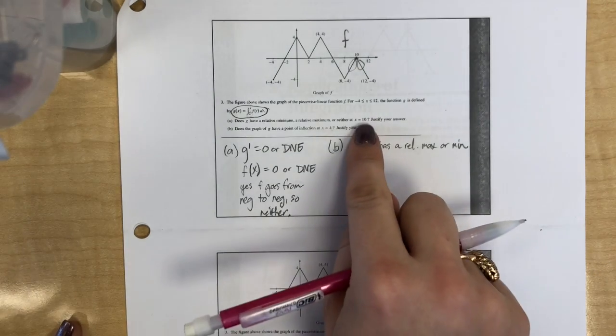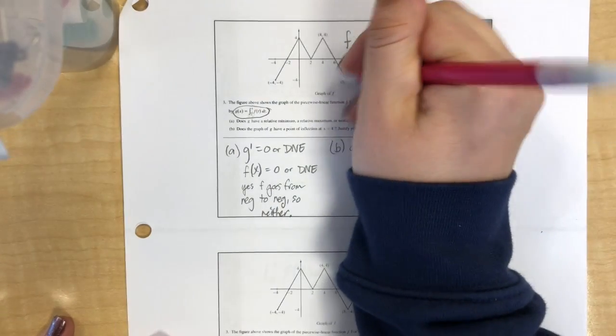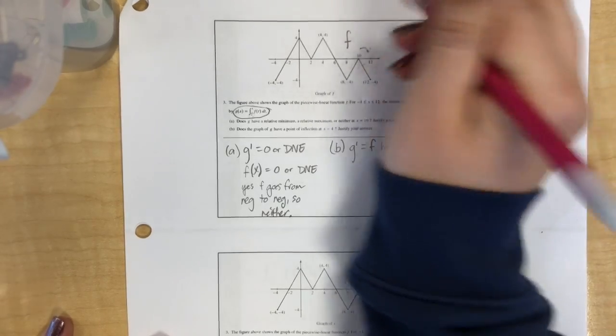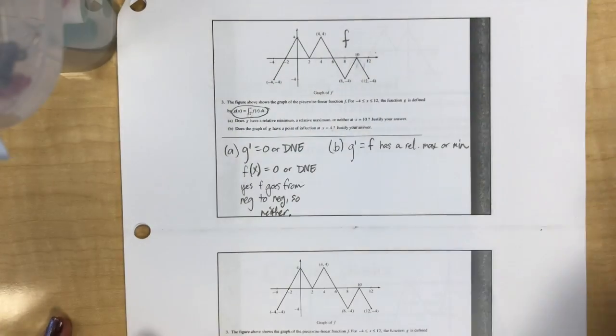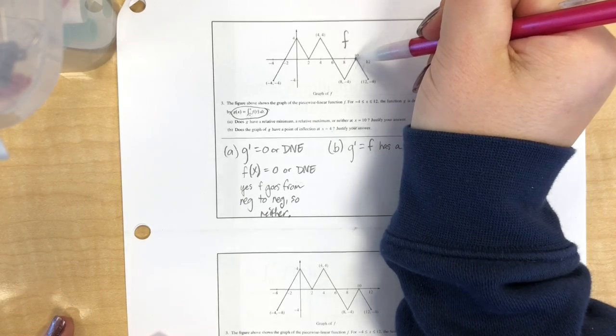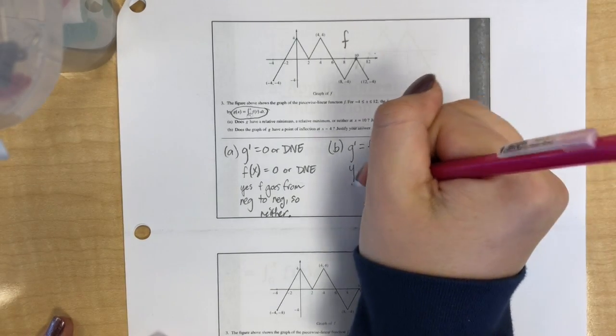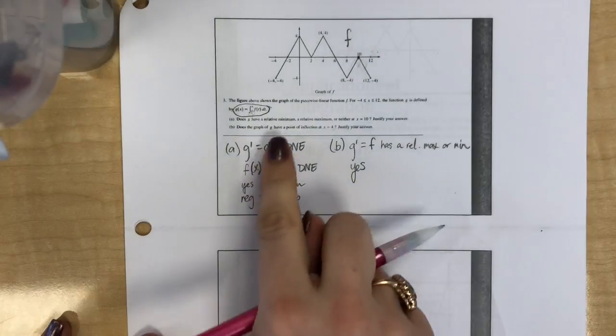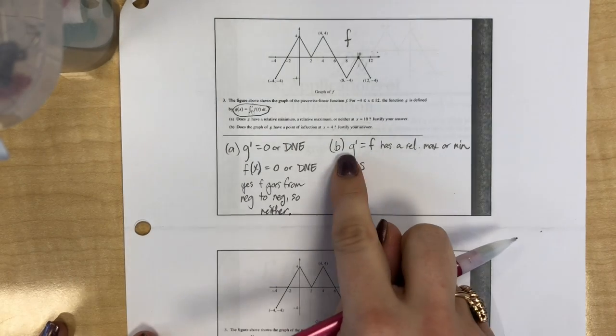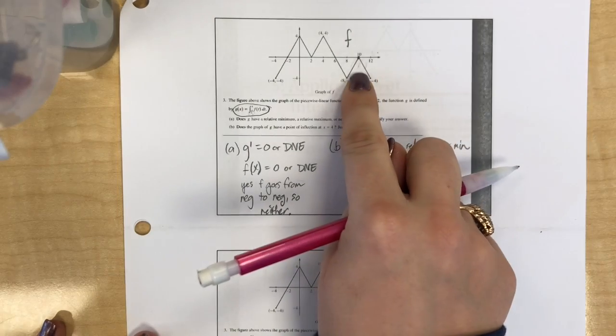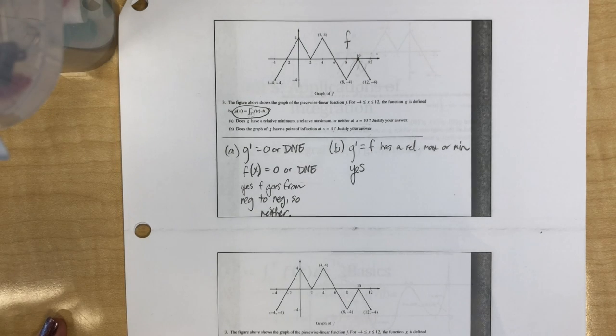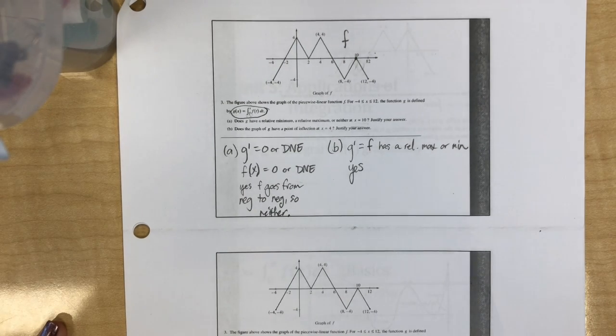So let's see, is that actually true at 4? Does f, which is what I'm looking at, have a relative max or min? Yes, it does. So g does have a point of inflection because its derivative has a relative max or min.